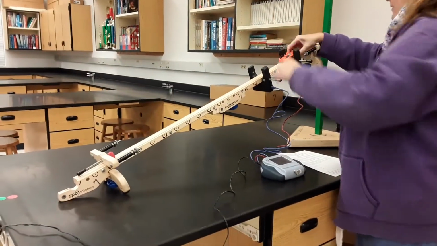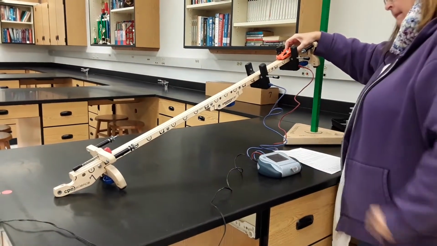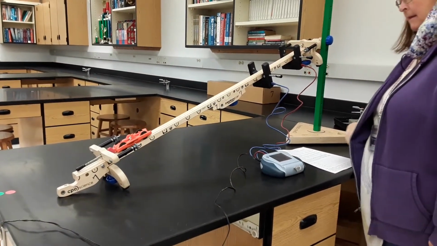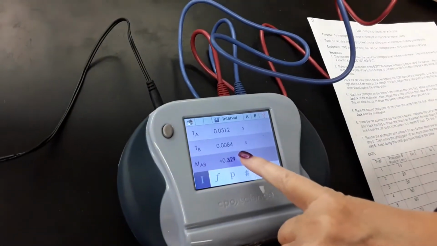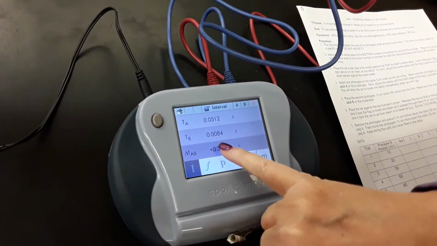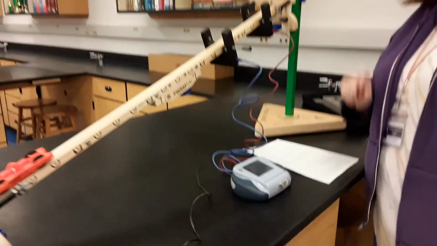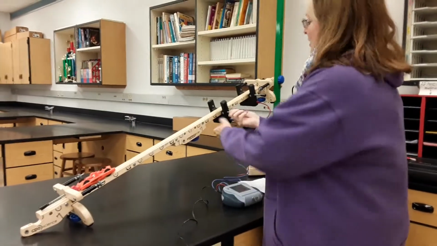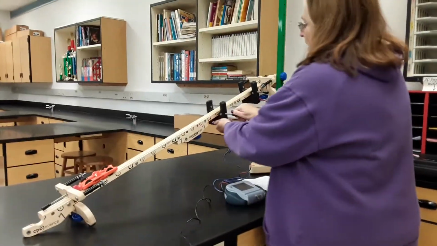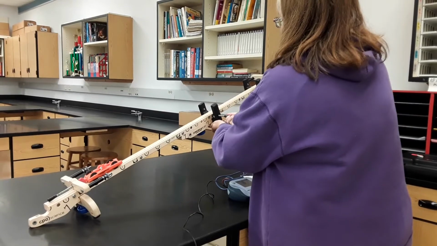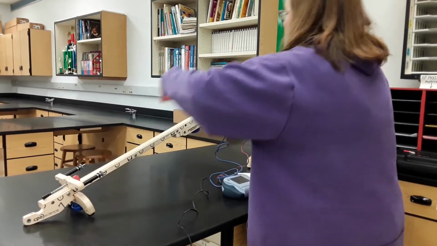One more time for this location. Here we go. All righty. Here's the last one. It only took 0.0084 seconds for the flag to break beam B at 20 centimeters. There you go. So now you've got your 3 TBs. Now let's change the position to 30. And we're going to do 3 more trials again.